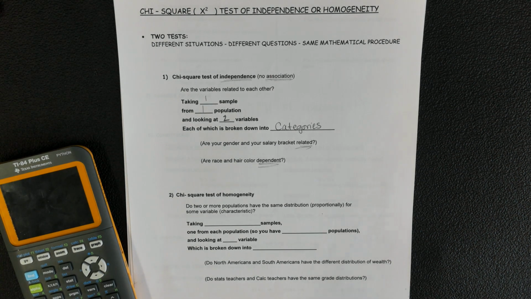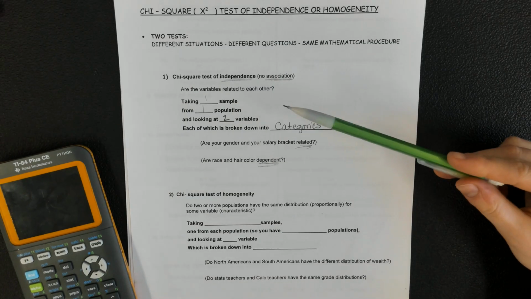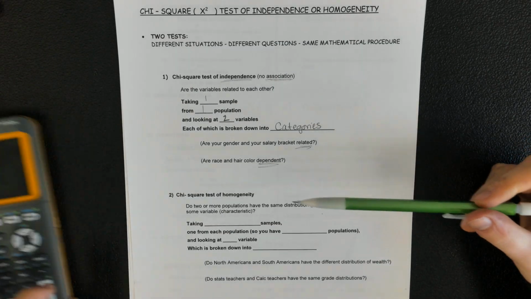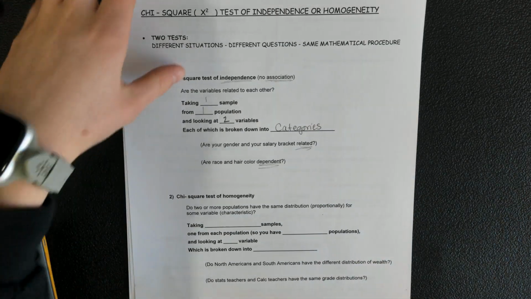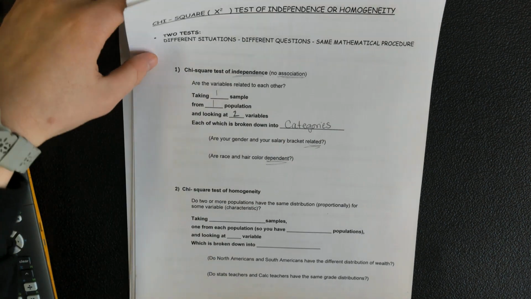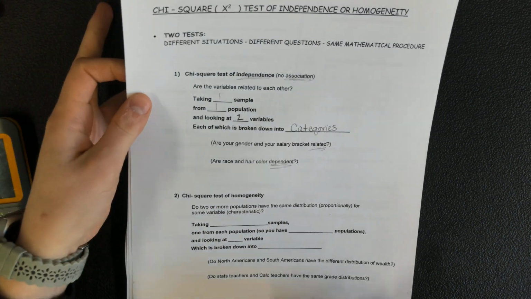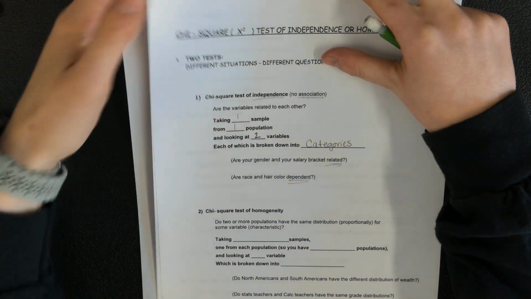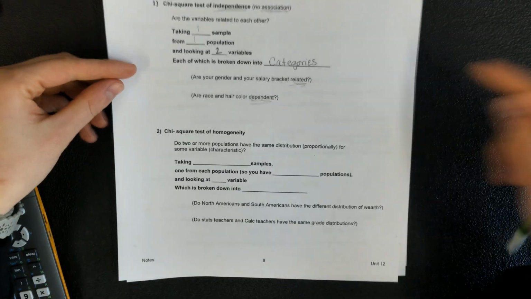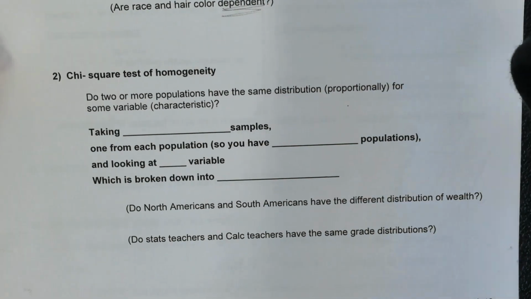So in the last video, we just talked about how to do a chi-squared test of independence. Now we're going to look at a chi-squared test of homogeneity. What makes them a little bit different is the question that is actually being asked of them, but besides that, everything else is the same. So let's review a little bit of the difference down here.